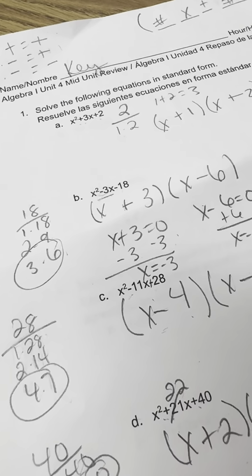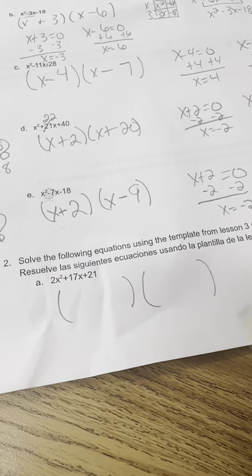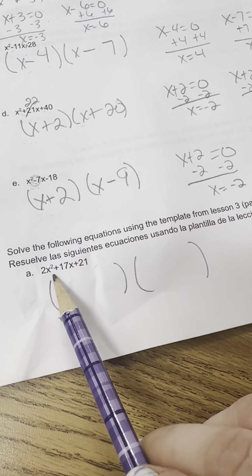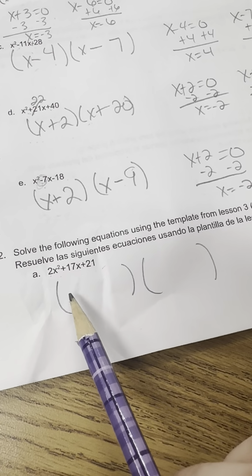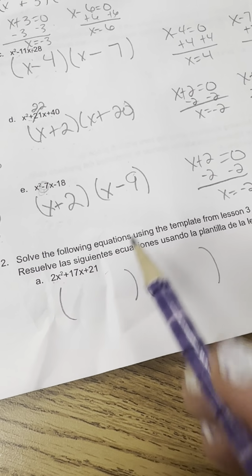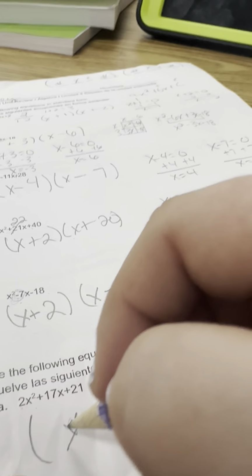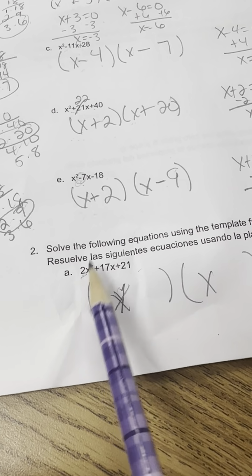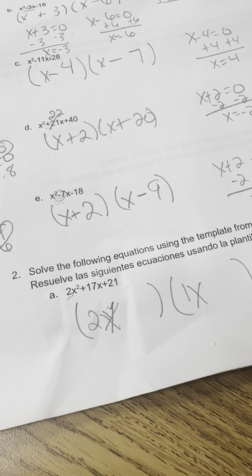So I'm going to start by writing my parentheses. Now I need to see what information I have. So I have a 2x squared plus 17x plus 21. So here I have a 2. So this 2 needs to stay with my variables in front. Sorry, this is hard to do holding the phone by yourself. Okay, I need to look at the factors of 2 then. So the only factors of 2 are 2 and 1. So this becomes a 2, that becomes a 1.